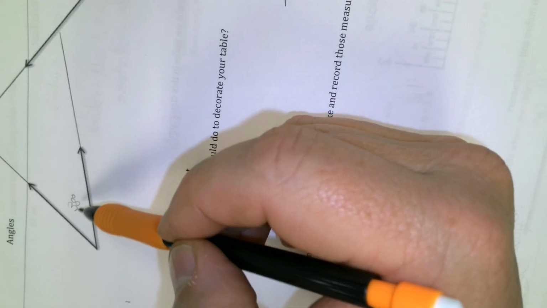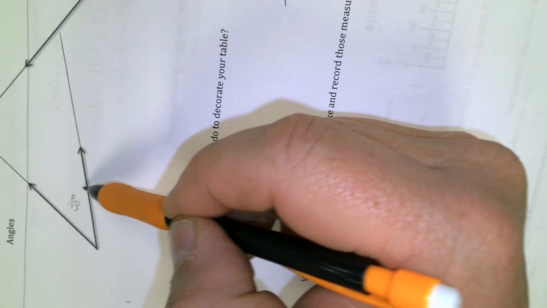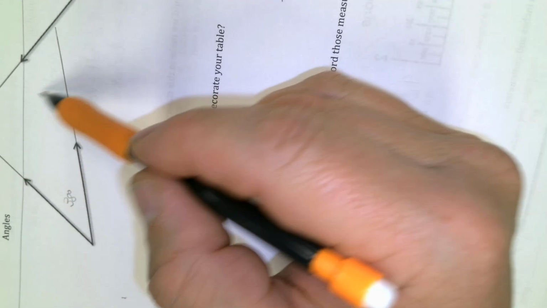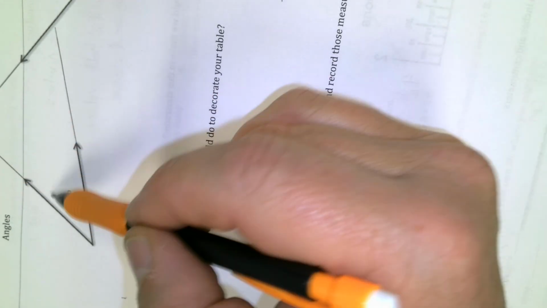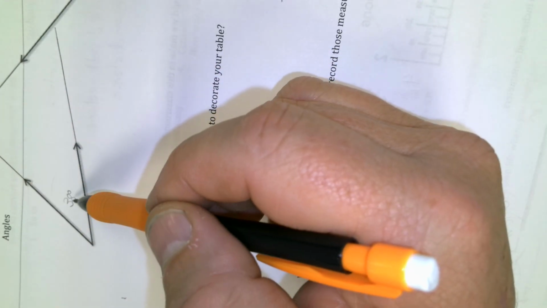And remember, this is not a measurement. This is not inches or centimeters. This is degrees. So it's describing how wide this angle is. Now, the further out you go, the more distance there is between the sides. But this angle is the same all the way out. So this measurement is 38 degrees.